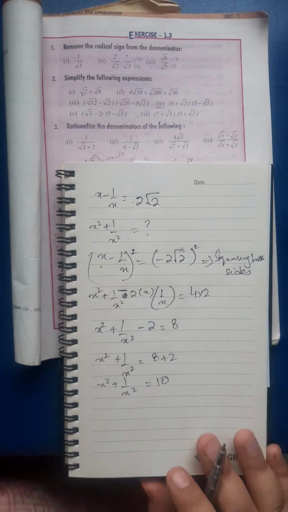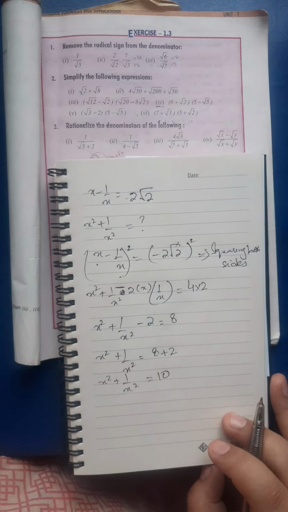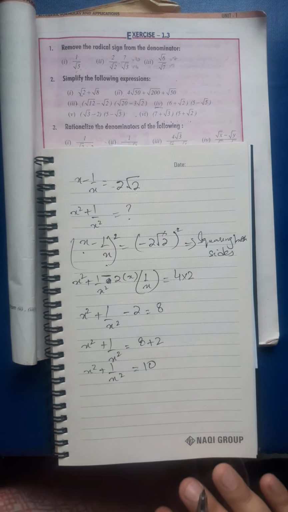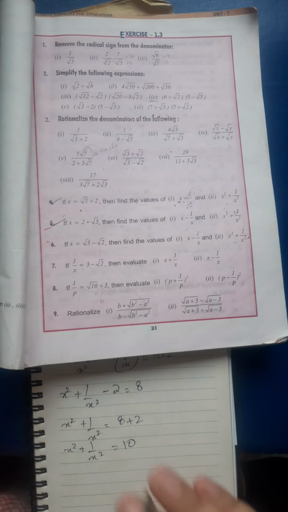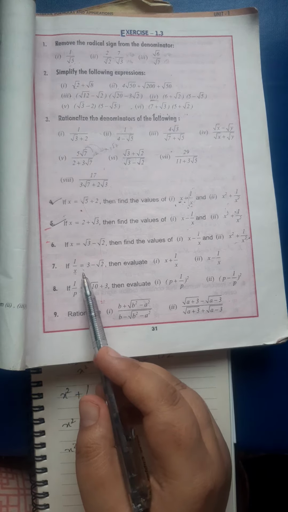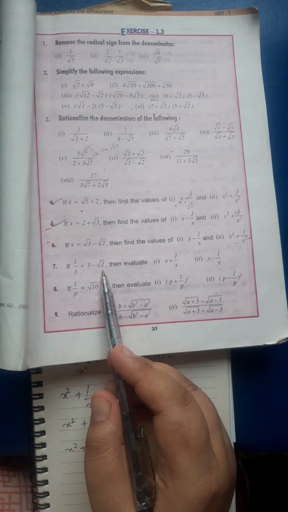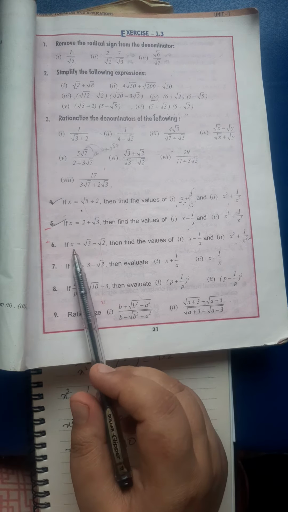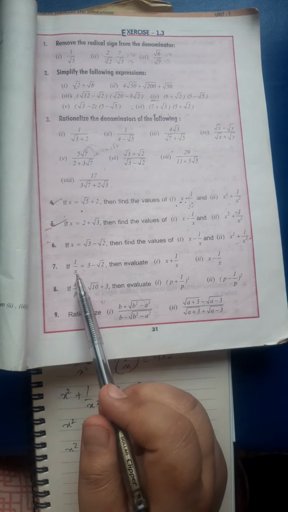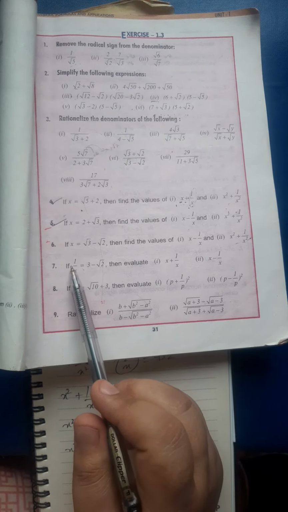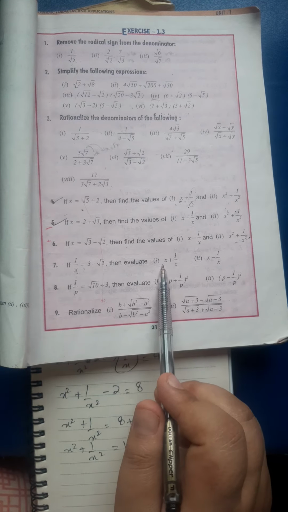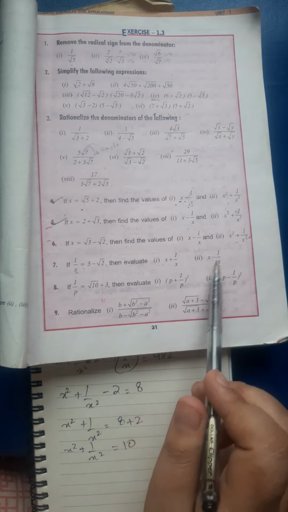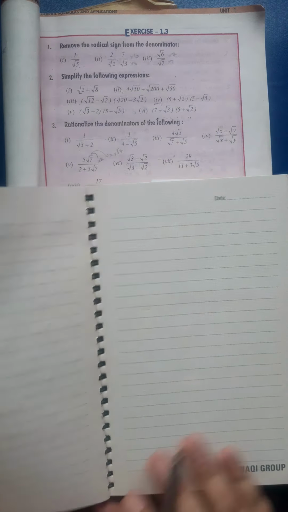Now we are moving toward the next part, that is question number 7. See question number 7. Here the value is a bit different. You can see 1 by x is equal to 3 minus under root 2. In previous questions, they had given the value of x and we had to find out 1 by x. Here they have given 1 by x and we have to find out x, and then later find out x plus 1 by x and x minus 1 by x. So we will start question number 7 here.